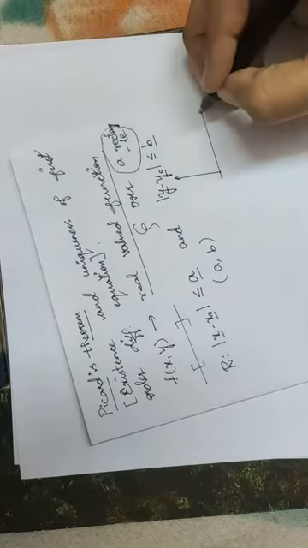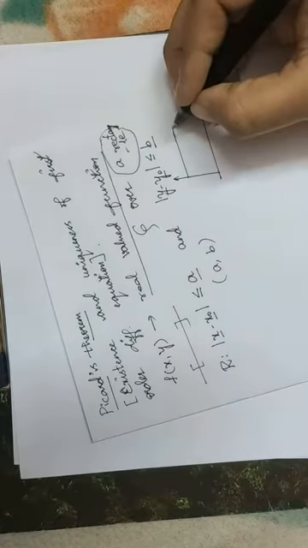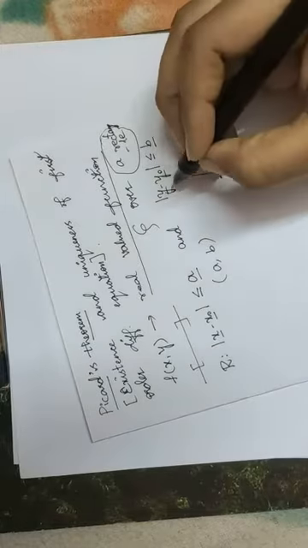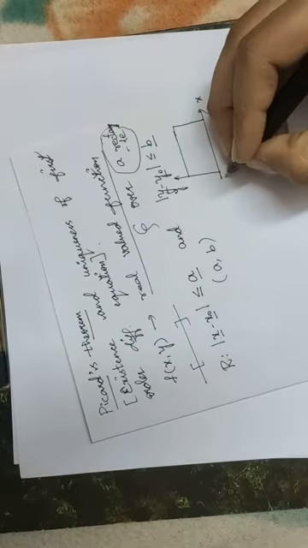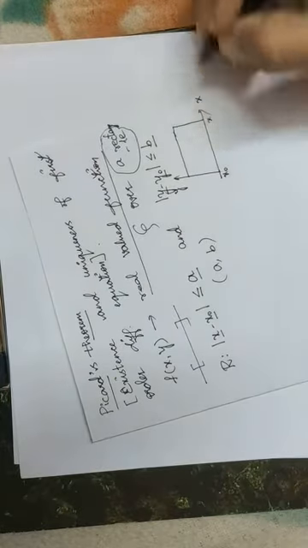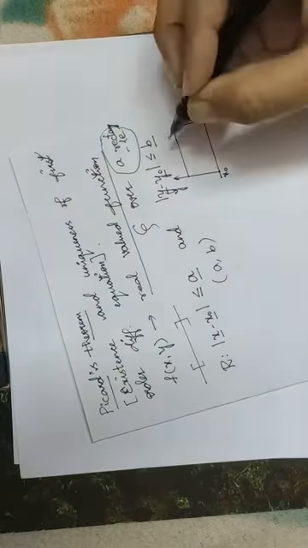If I draw a rectangle in this way, this is the x-axis, this is the y-axis. So the initial point is x naught to x. Similarly for y, I can consider two points, say the initial is y naught and the final is y. The distance between these two should be less than or equal to b, and the distance between these two should be less than or equal to a.